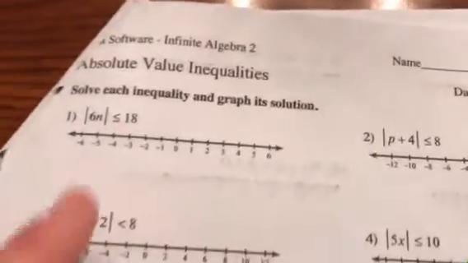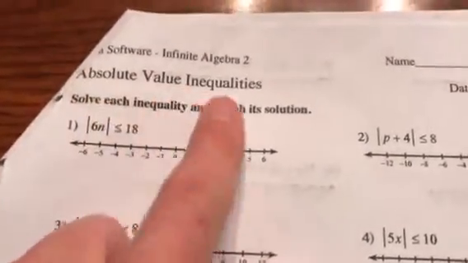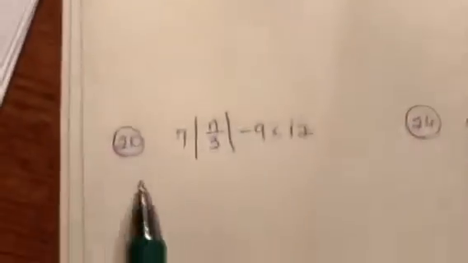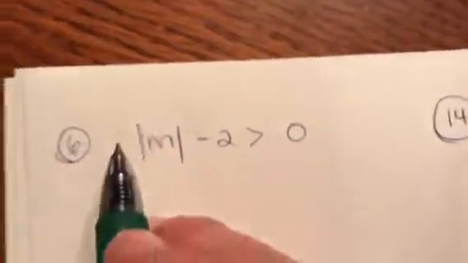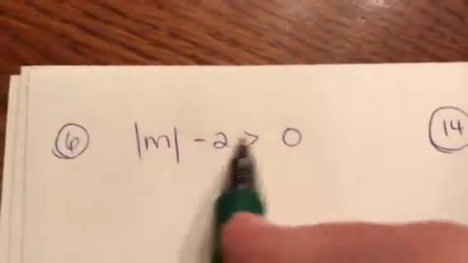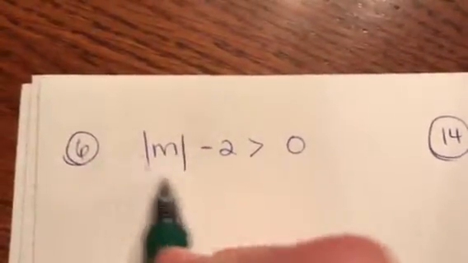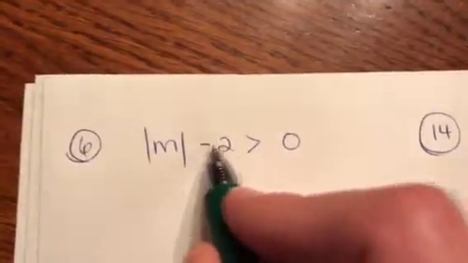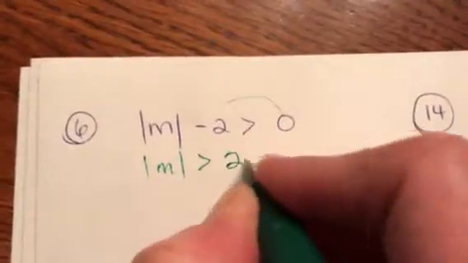This is going to be just a few of these problems from the absolute value inequalities worksheet. And I just chose a few here. I'm going to do 6, 14, 20, and 26. But remember your goal on these inequalities and absolute value both is to get the absolute value sign by itself. So I'm going to move this to the other side. So what I have here is the absolute value of m is greater than 2.